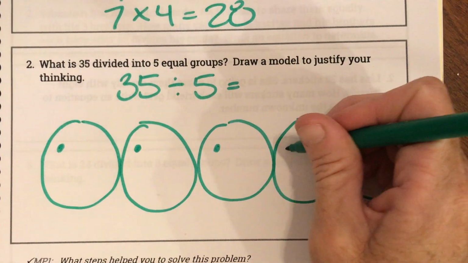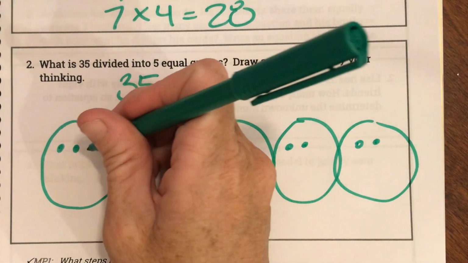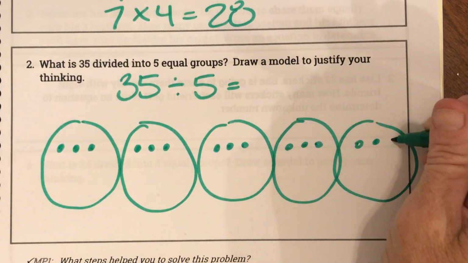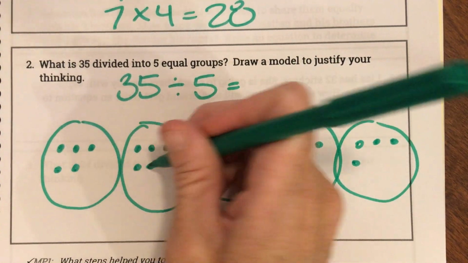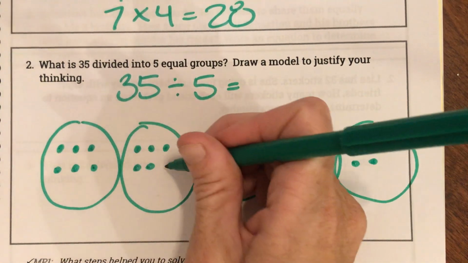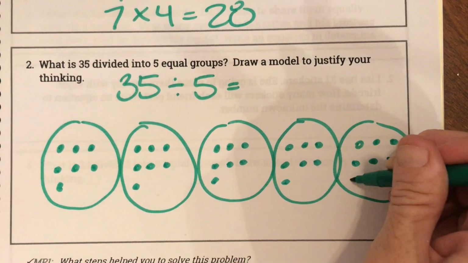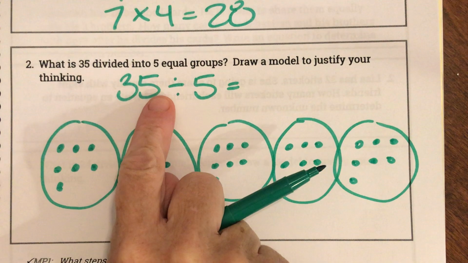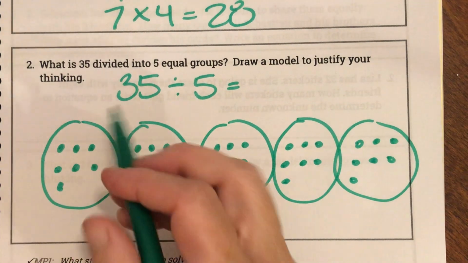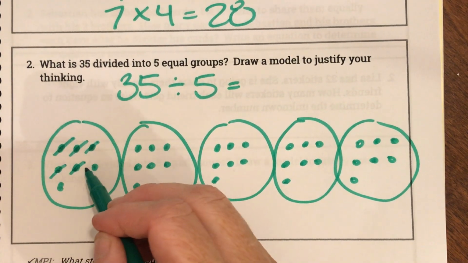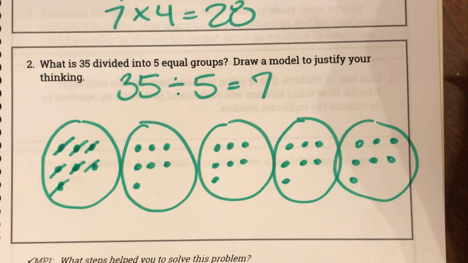1, 2, 3, 4, 5, and so on, passing them out up to 35. So I took my 35 and I divided it into 5 equal groups. What's our answer? How much is in each group? 1, 2, 3, 4, 5, 6, 7. So our answer or our quotient would be 7.